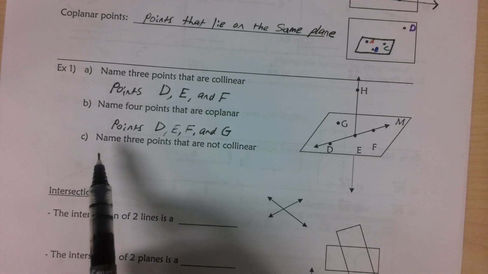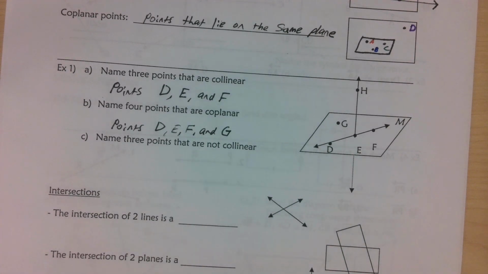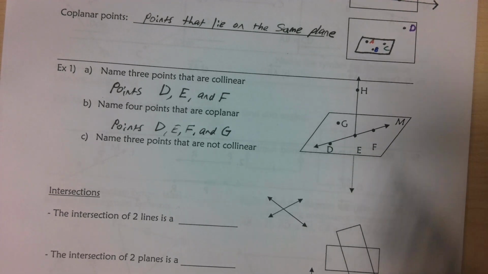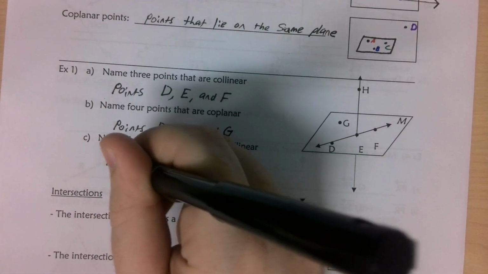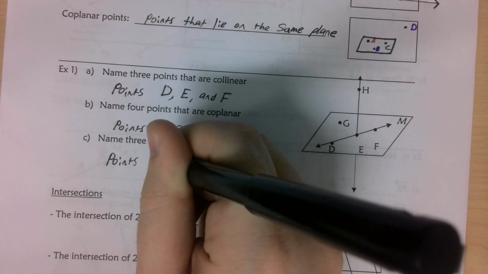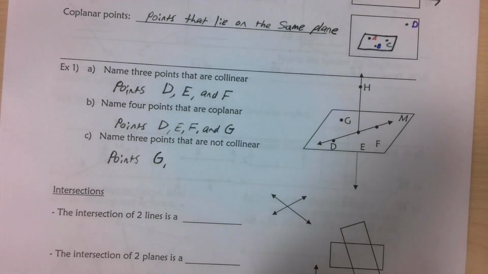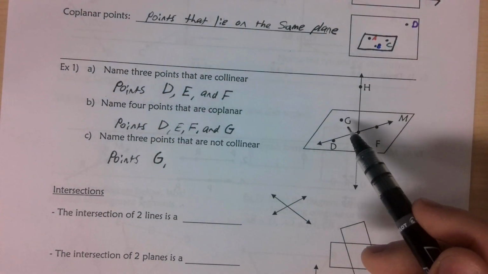Last but not least, we are asked to name 3 points that are not collinear with each other. That means none of these 3 points are connected by a line. Well, let's think about it. We've got a point that's sort of floating off in the distance over here, so that's an easy one. Point G is definitely not collinear with anything.